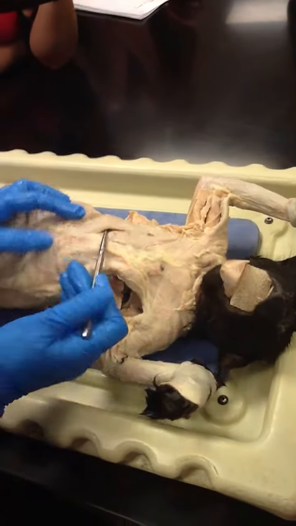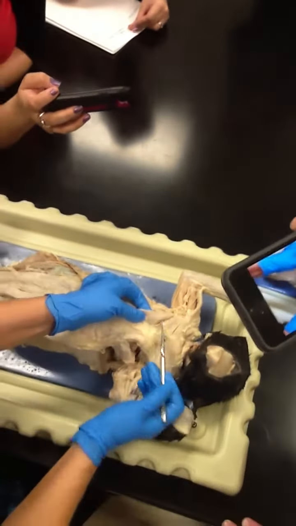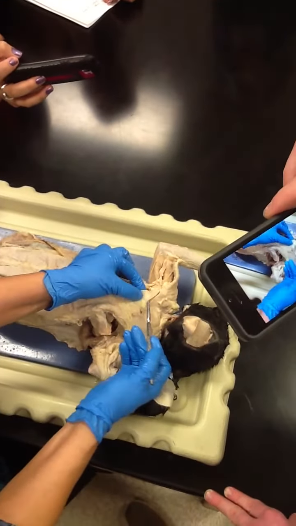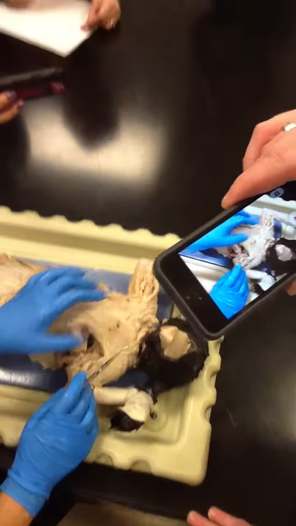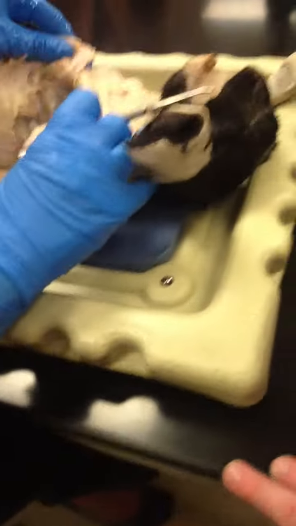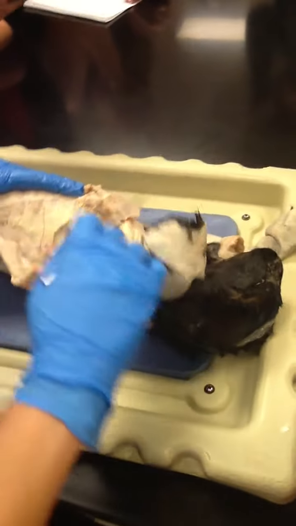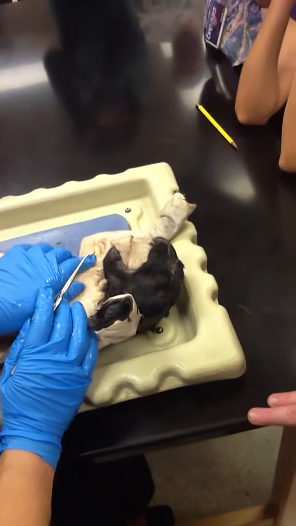Looking at the pec group, the very first one is xiphohumeralis. The second one is the pectoralis minor. The third one is the pectoralis major, and then pectoantebrachialis. Okay, right here we have the serratus anterior, and we have the bicep right on the inside. And that covers the kitty.